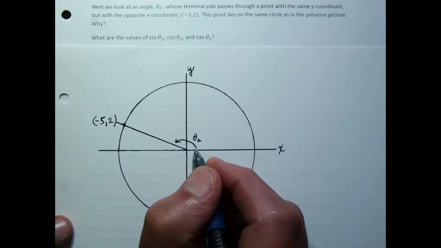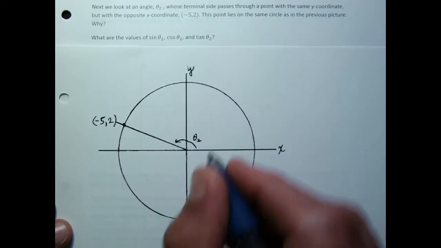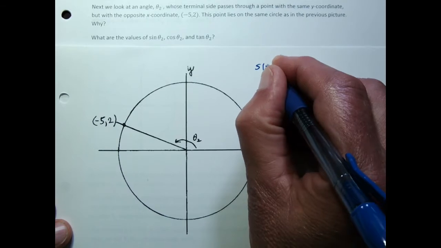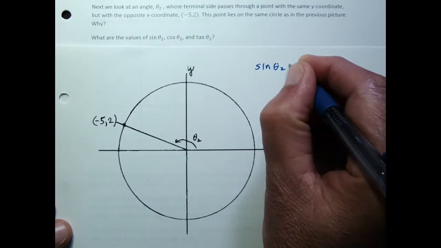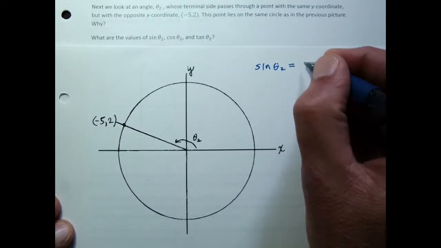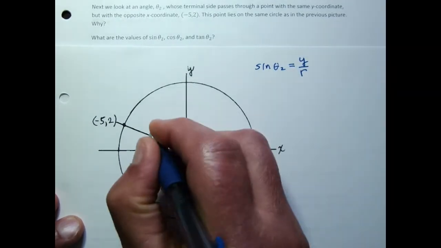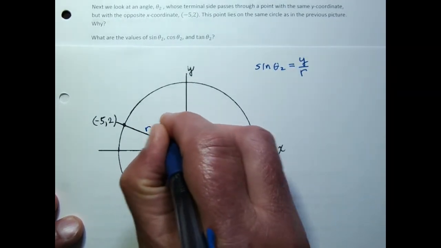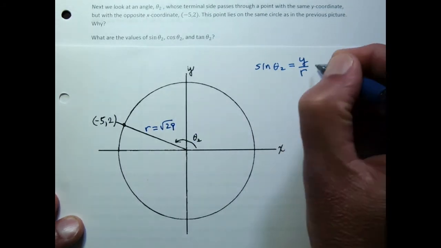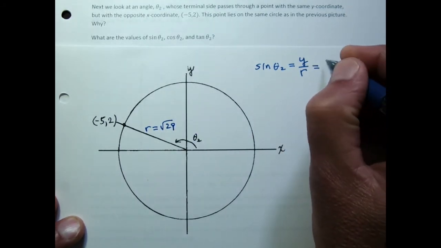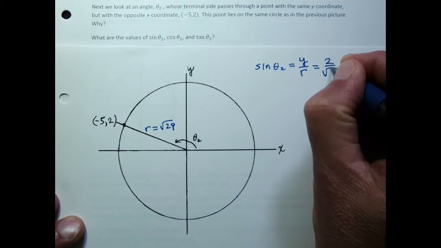It's not an angle in a right triangle, but we can calculate sine of theta 2, cosine of theta 2, and tangent of theta 2 using our formulas, our y over r formula. So r is still square root of 29, and y over r is 2 over the square root of 29.